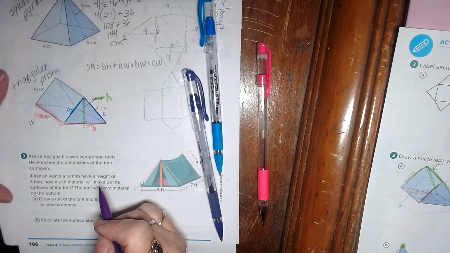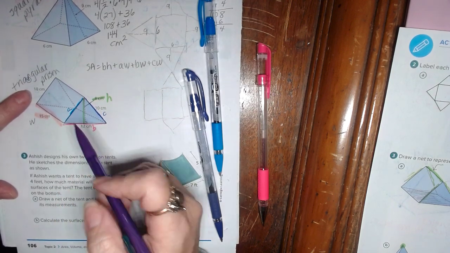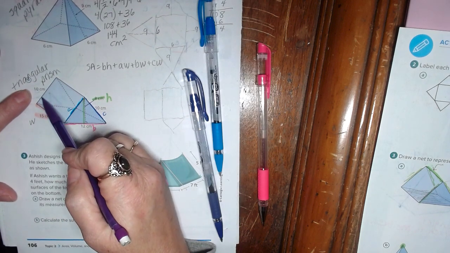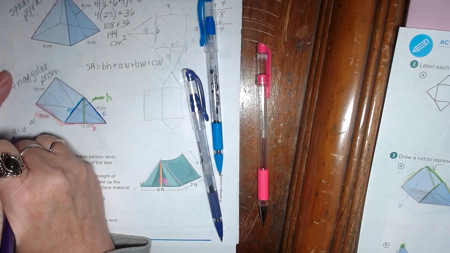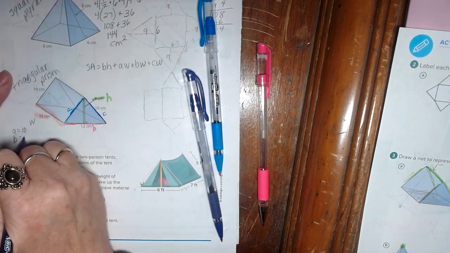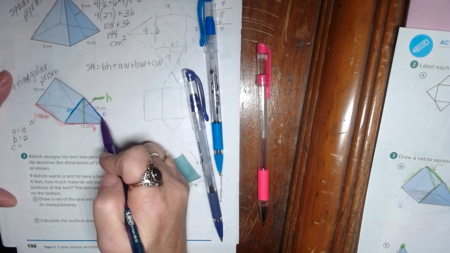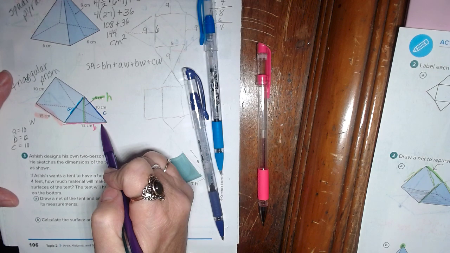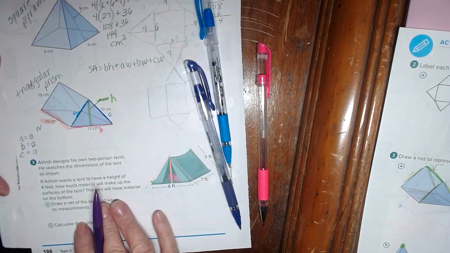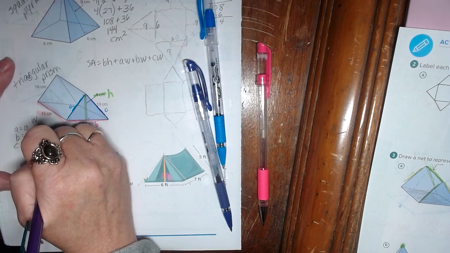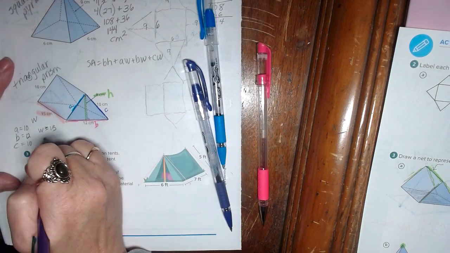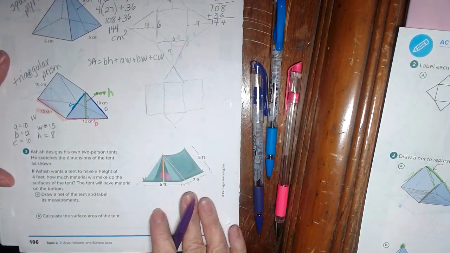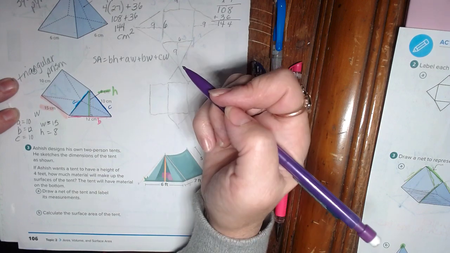Okay, so I'm going to put my numbers in here. Side A here isn't labeled, but I know it's also part of this rectangle, and it is labeled back here. So A is 10, B is 12, C is 10. So boys and girls, I know this is an isosceles triangle. The 2 sides are both 10. And then the width is 15, and the height is 8. So now let's just substitute in. Identifying that's the hardest part. Substituting it in is pretty easy.